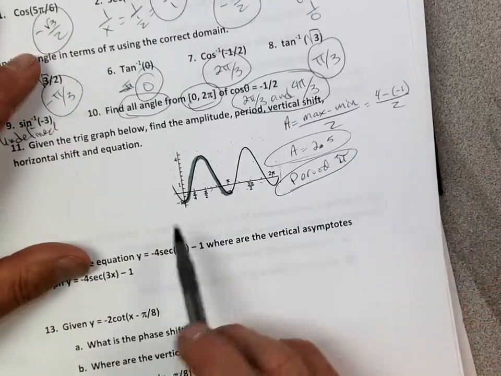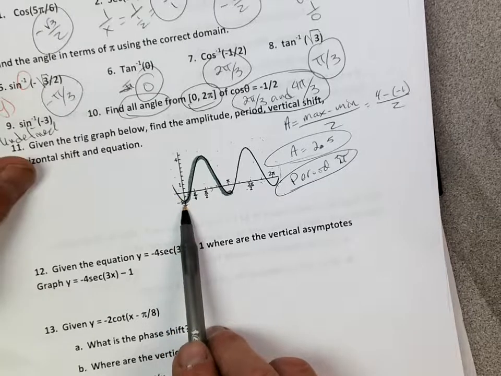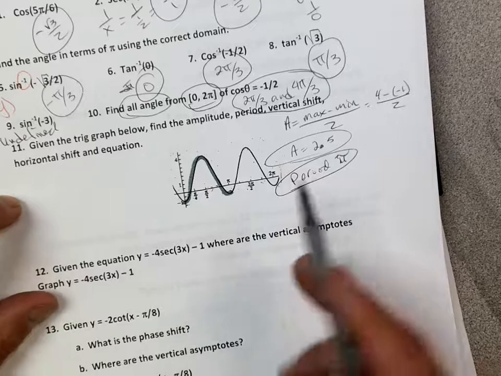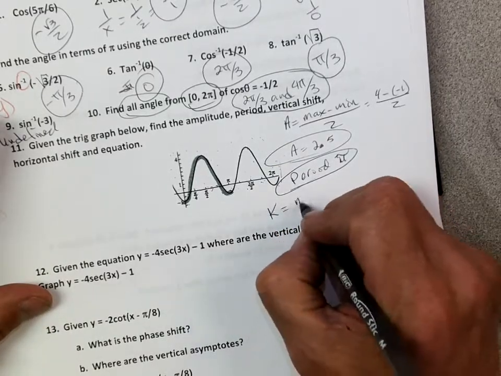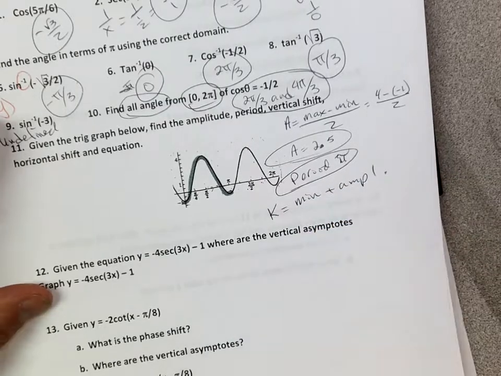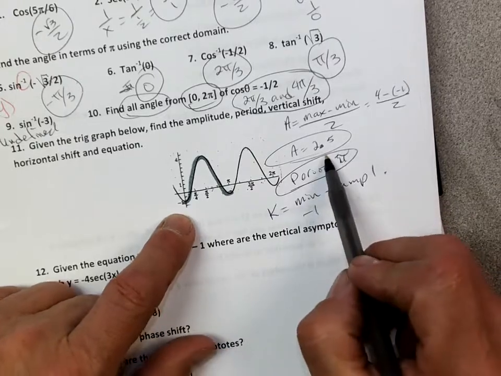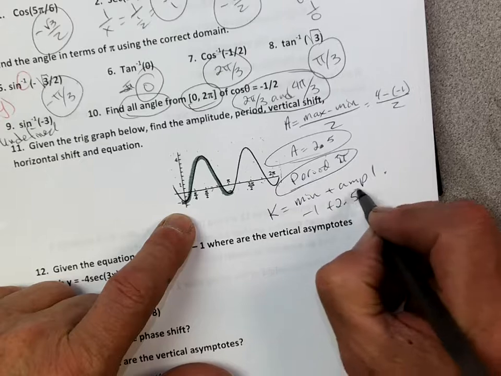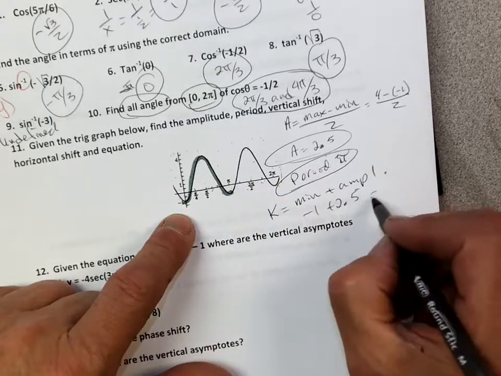Now the vertical shift. In this case, it sure looks like it got bumped up, because the middle of the curve, right? So if you can't quite figure out what the vertical shift is, there's a way. So the vertical shift, we call it K, is going to be the minimum plus the amplitude, okay? So that's the minimum plus the amplitude. So the minimum is negative 1. We already established that the amplitude was 2.5. So we get an answer of 1.5. And we're going to use that, okay, 1.5.